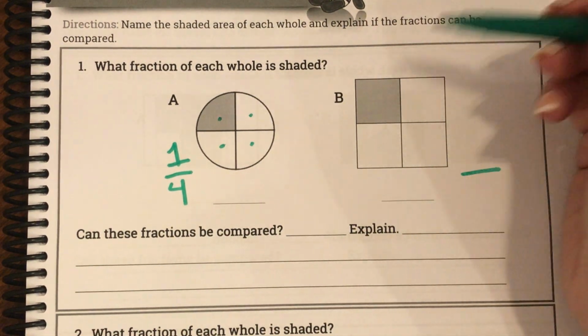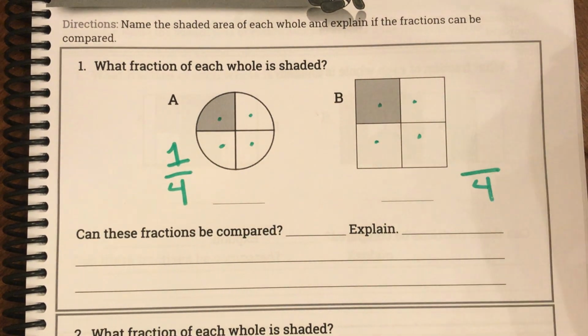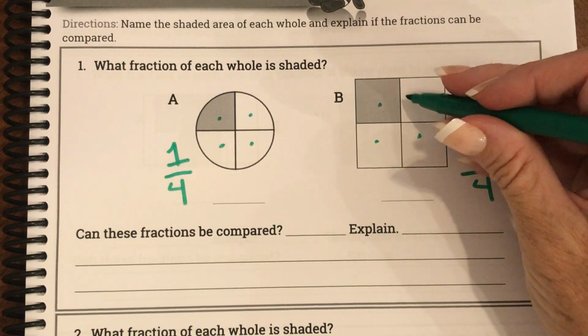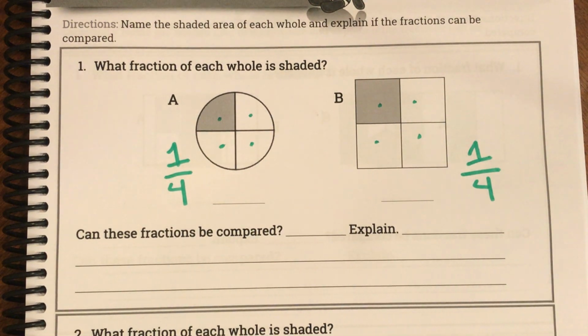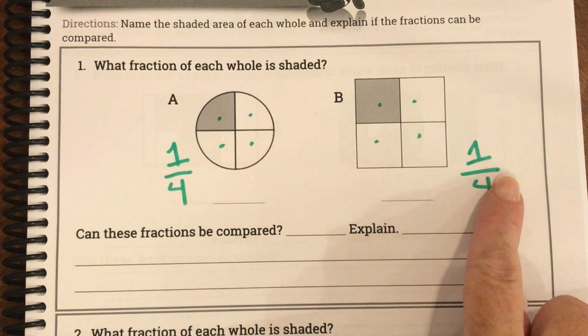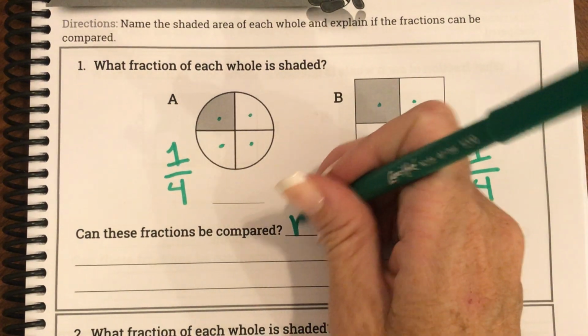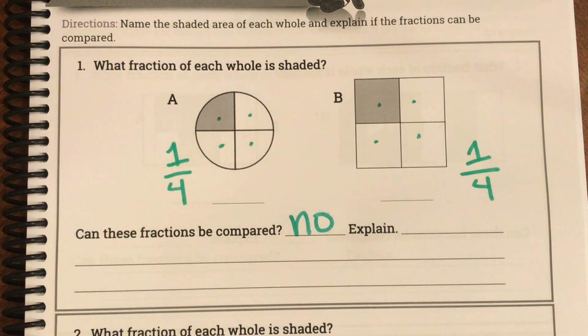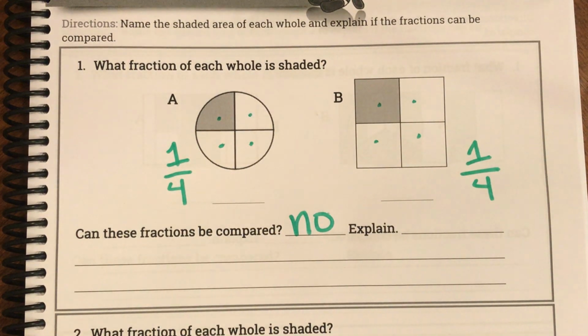Okay, this one is partitioned into also 4 parts. And again, we only have 1 shaded, so 1 is our numerator. So our fractions actually look the same, but these fractions cannot be compared. They can't be compared because the wholes are a different shape.